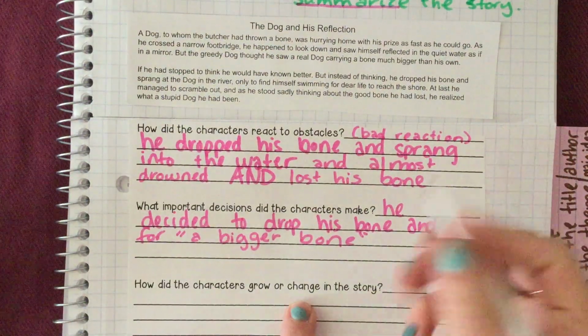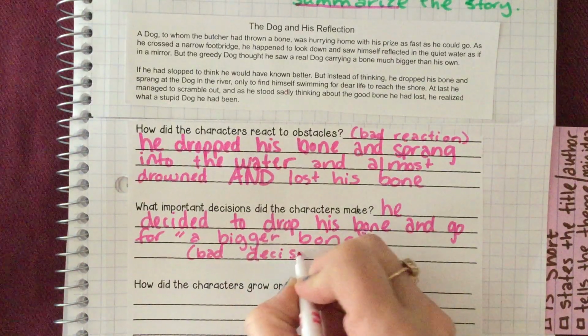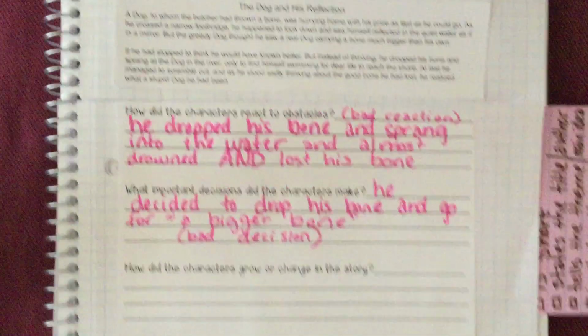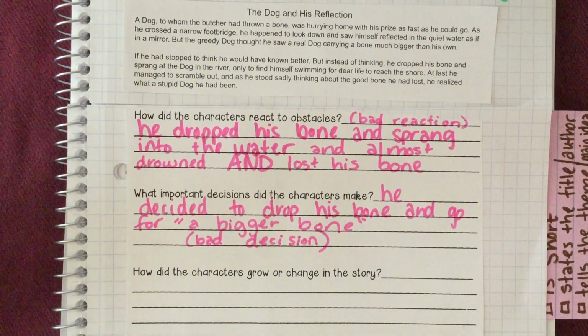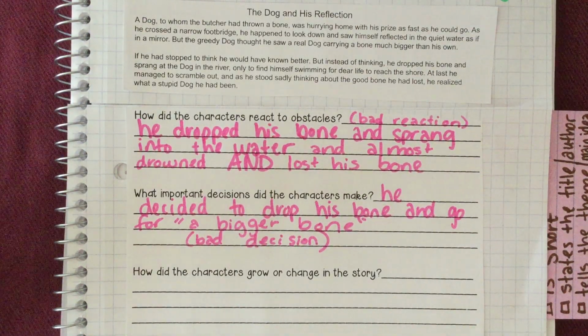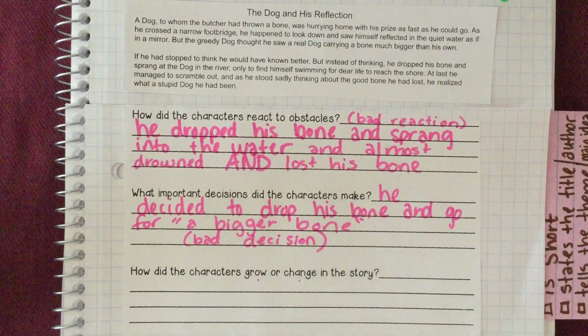Wasn't a good one, so I'm going to write again, it was a bad decision. Now, how did the characters grow or change in the story? This is a critical question to ask yourself when you are trying to figure out the theme of a story. How did the characters grow or change in the story?